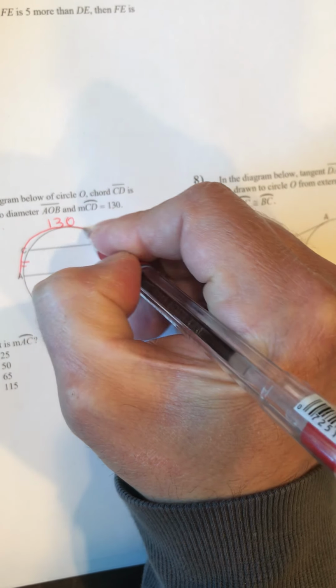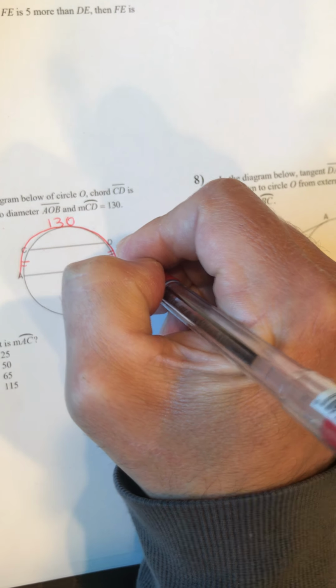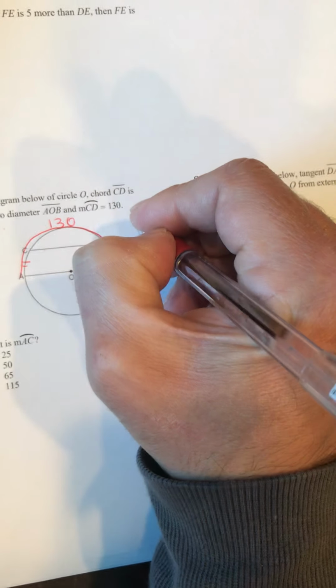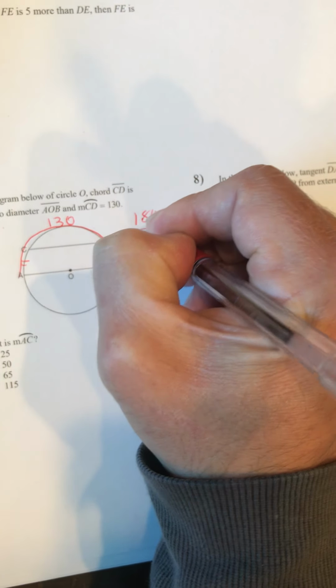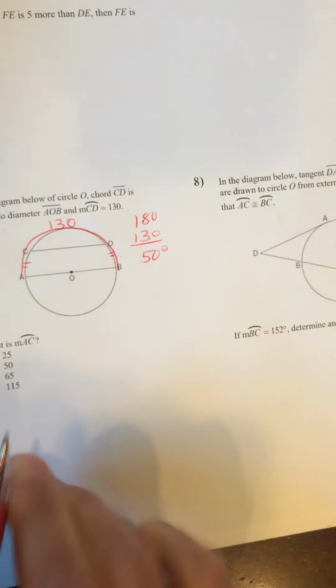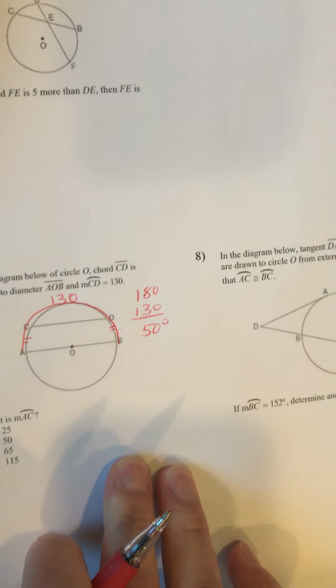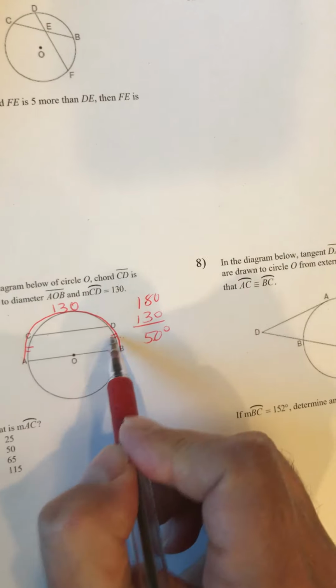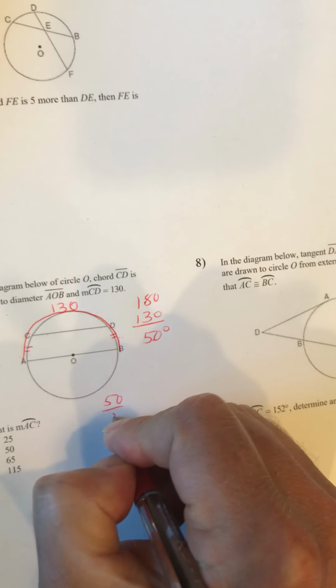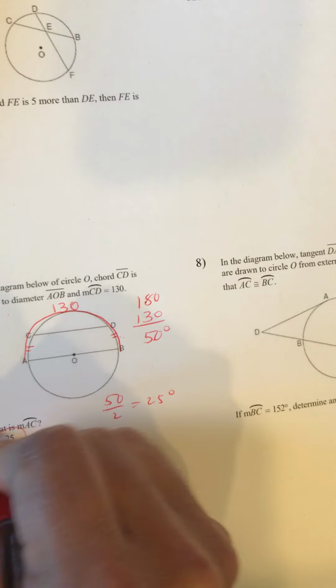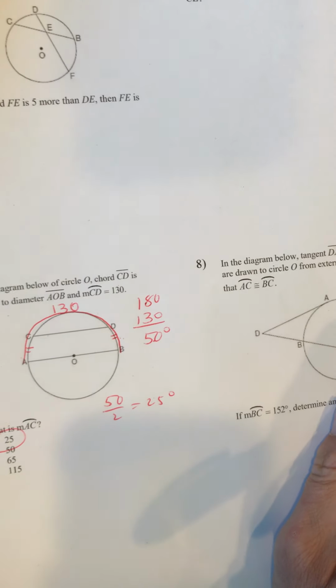and this ends up being half a circle, so that whole thing's 180, if you're looking for these two pieces, you go 180 minus 130, so that's 50 degrees you have left. But if they're congruent, it's half of 50, which is 25. So this is a quick, easy one. Choice 1.